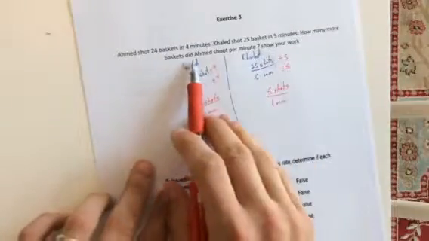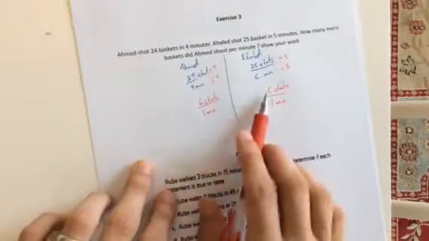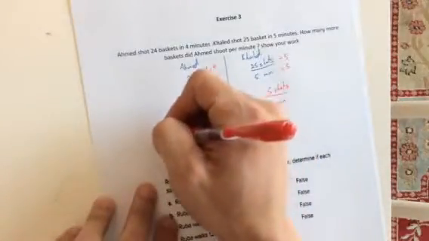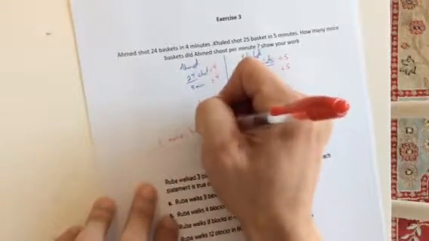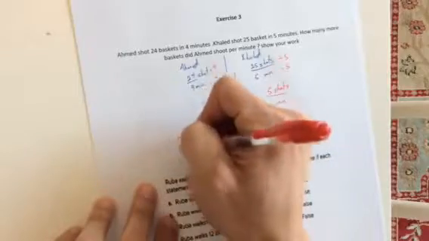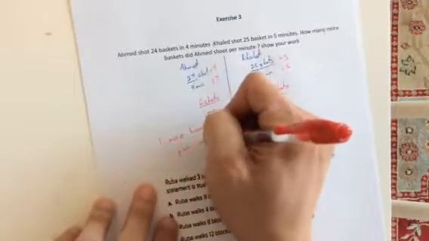So how many more baskets did Ahmed shoot per minute? The difference between 6 and 5. So he shot 1 more basket per minute. Okay.